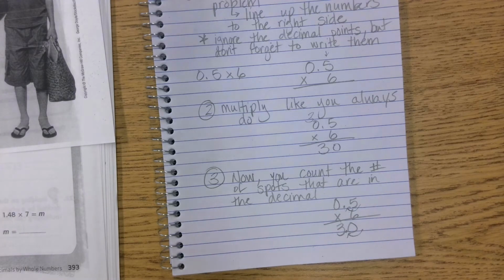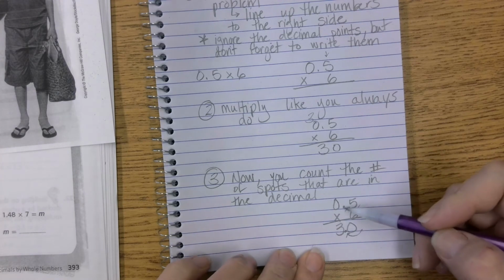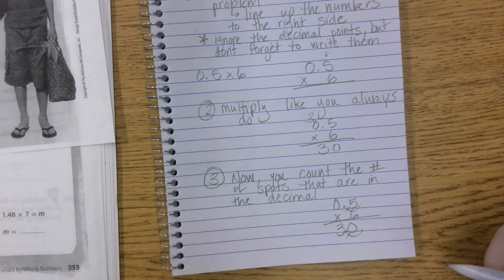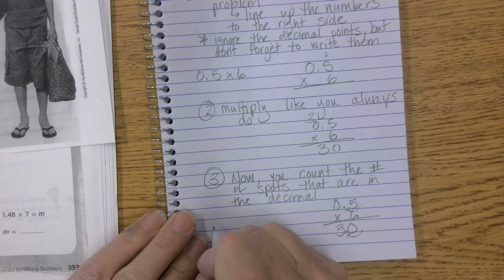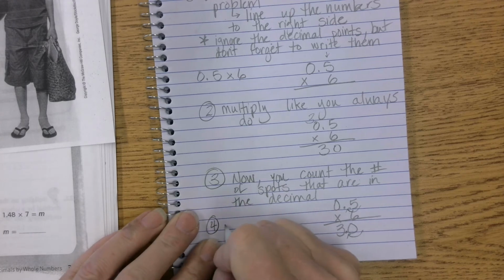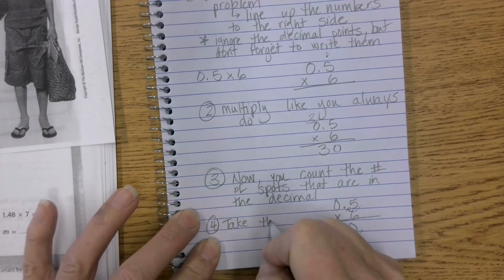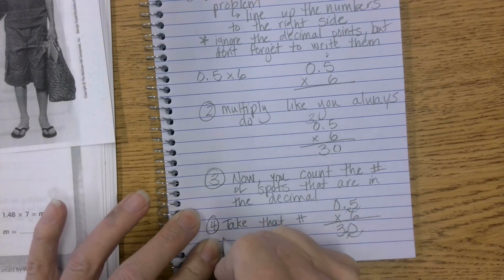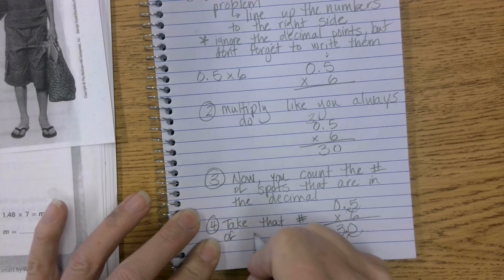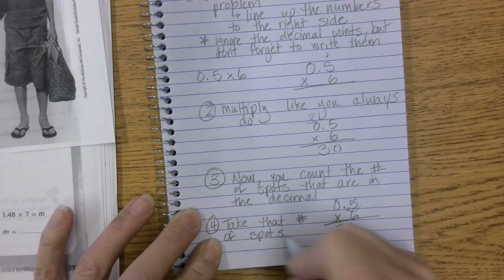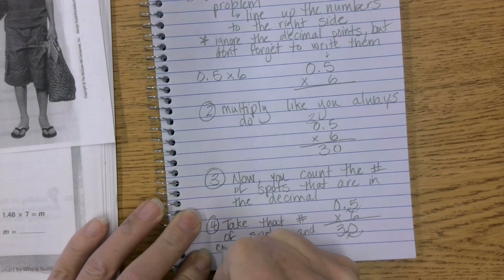All right. Now, in this case, the decimal just looked like it dropped, but it did not drop. Okay, so we need to put a 4. And then you take that number of spots and count over in your answer.